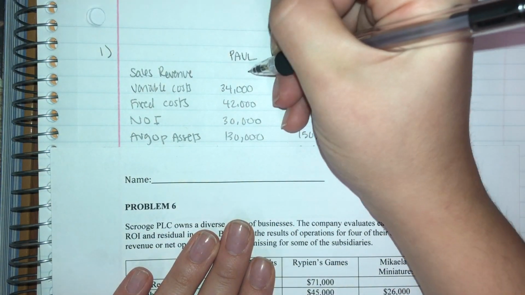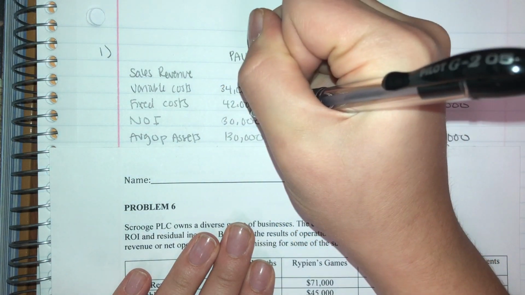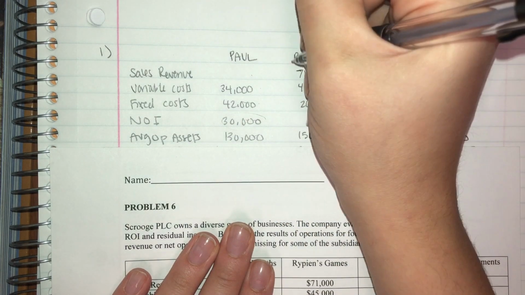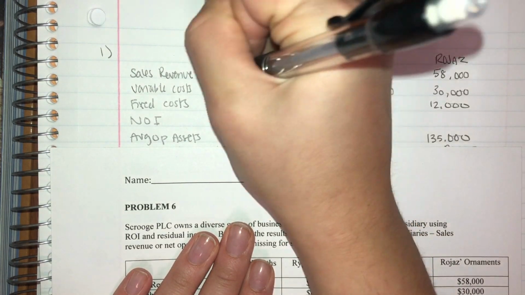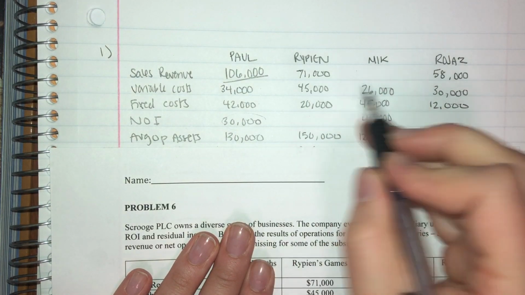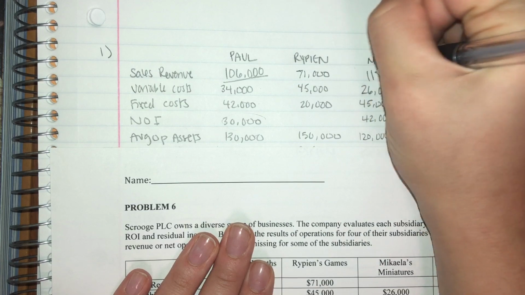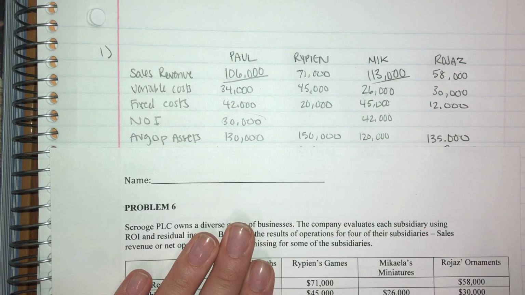In order to find sales revenue, we would just add together net operating income, fixed costs, and variable costs. So the two answers for that, Paul needed us to do that, and also Michaela. If we add those three together, we get 113,000. So those are our new numbers up there.